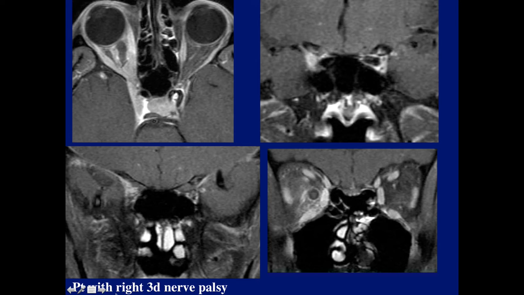This is a patient with a right third nerve palsy. What's the diagnosis here? Notice the involvement of the orbital apex. This is Tolosa-Hunt syndrome.